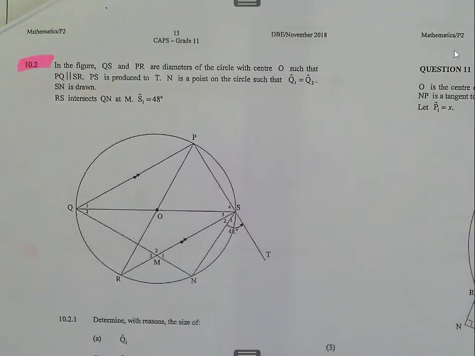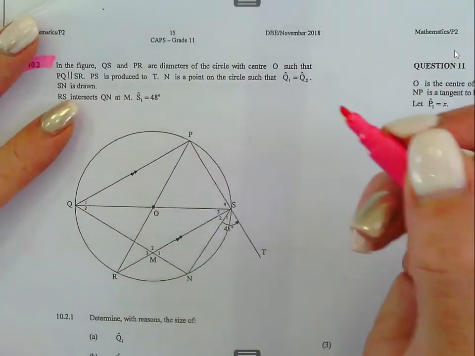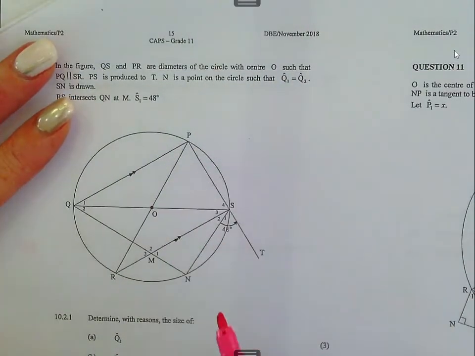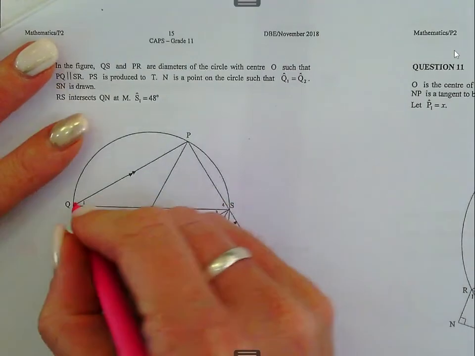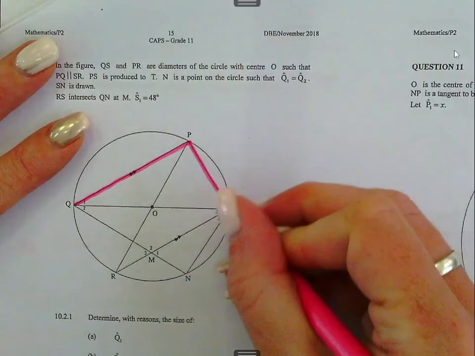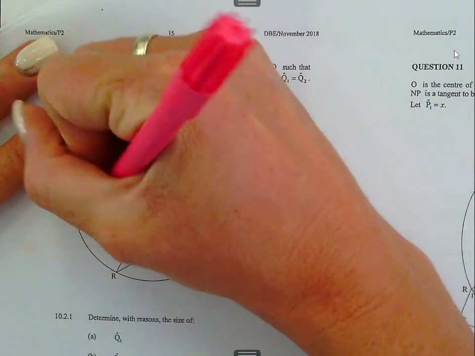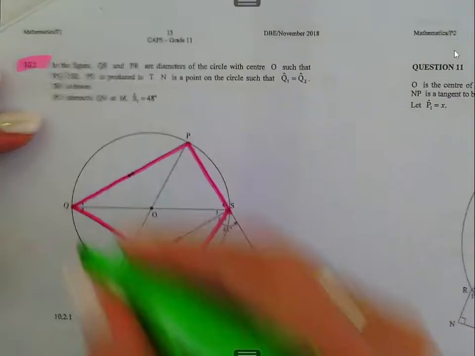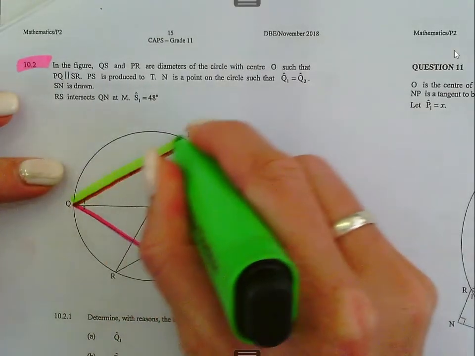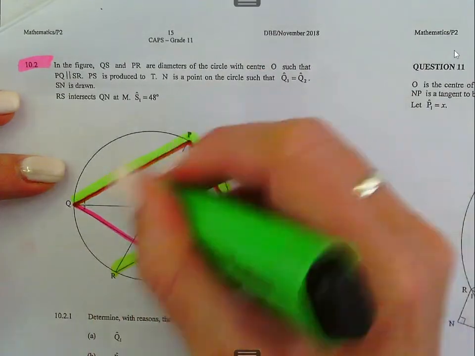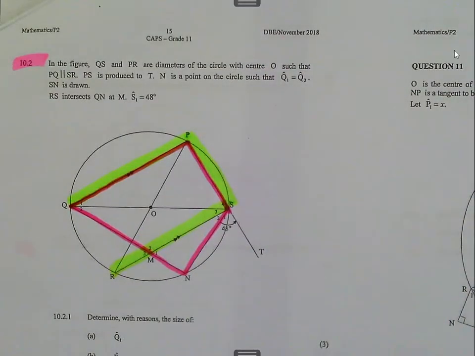The first question. What made this thing difficult is that there are 2 cyclic quads in this diagram inside the circle, and that is normally very difficult. So there, that pink one is the one, and then this green one is the second one, but it's not closed.